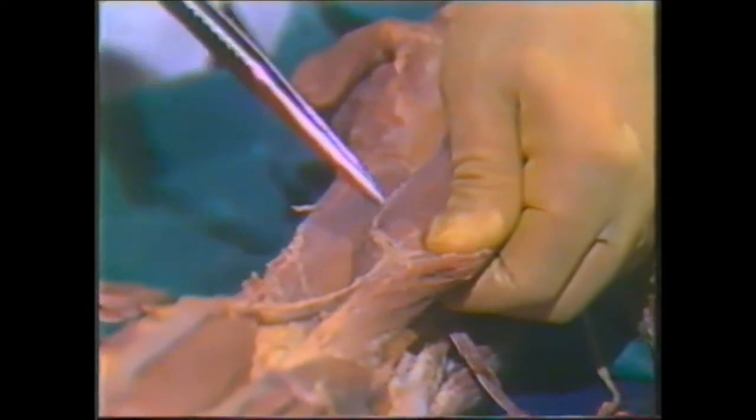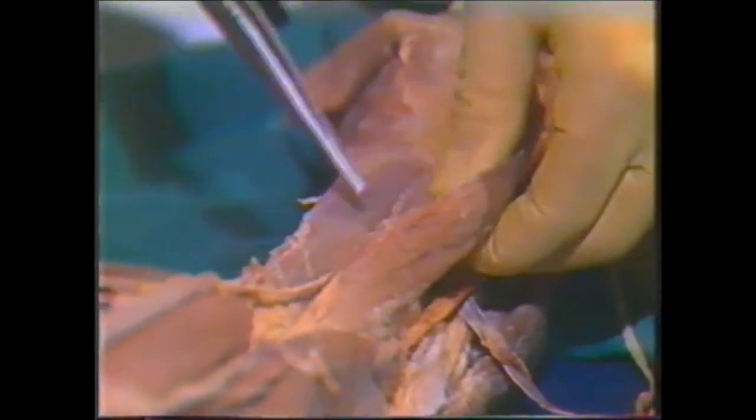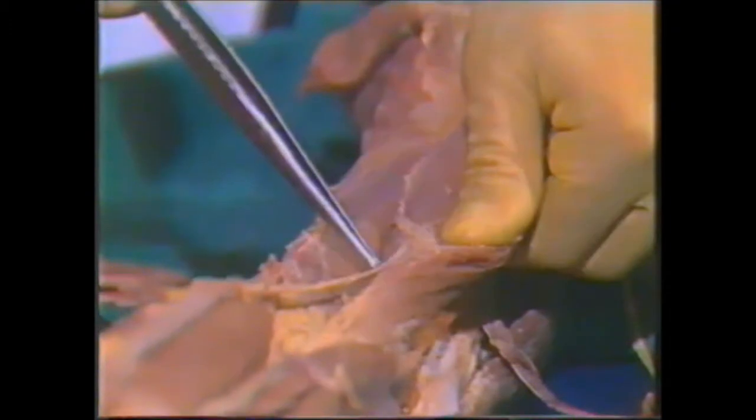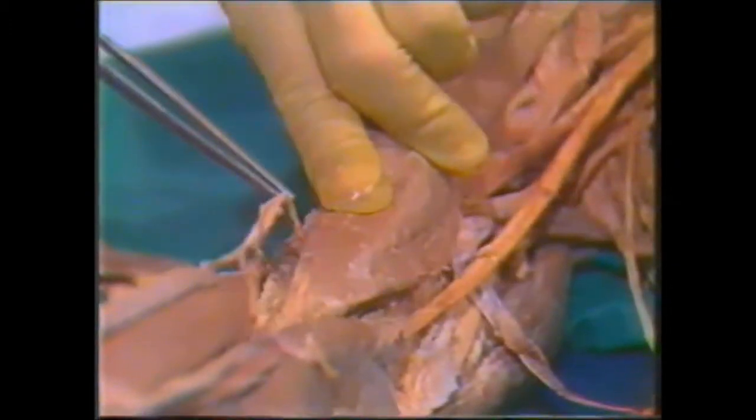It then continues between the biceps and the brachialis, supplying both muscles. It emerges at the lower end of the lateral border of the biceps muscle, where it becomes the lateral cutaneous nerve of the forearm, which runs along the lateral aspect of the forearm down to the ball of the thumb.